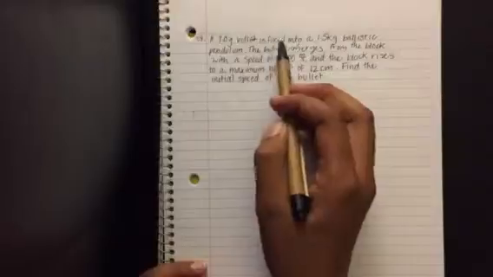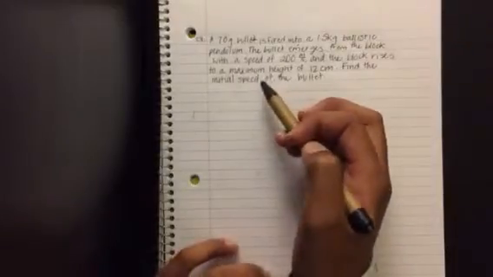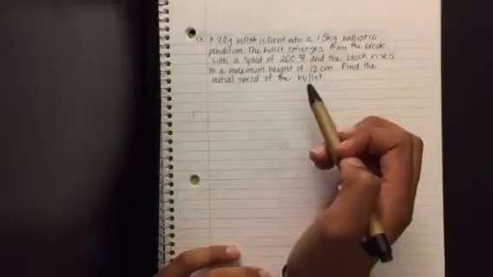Okay, so this is problem number 28. A 7-gram bullet is fired into a 1.5 kilogram ballistic pendulum. The bullet emerges from the block with a speed of 200 meters per second, and the block rises to a maximum height of 12 centimeters. Find the initial speed of the bullet.